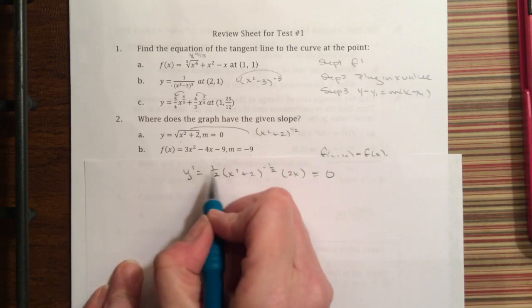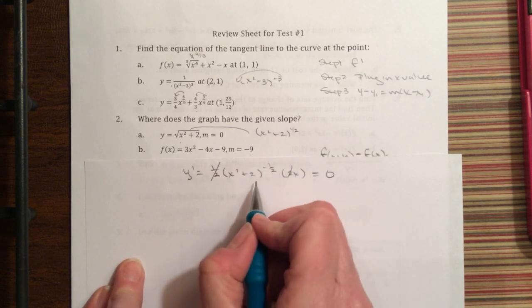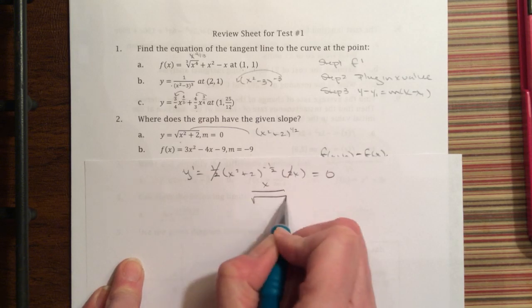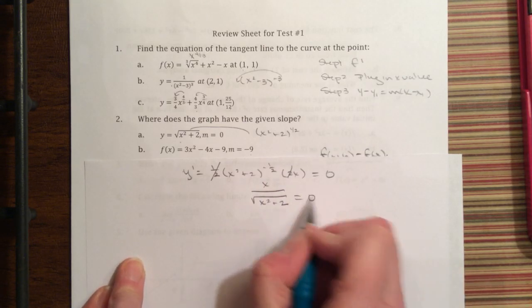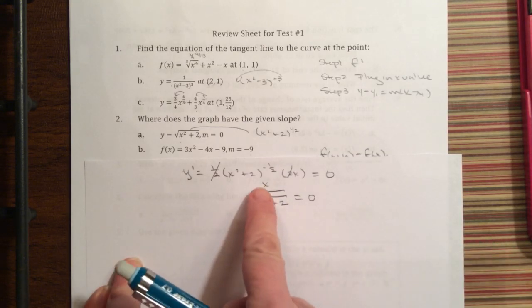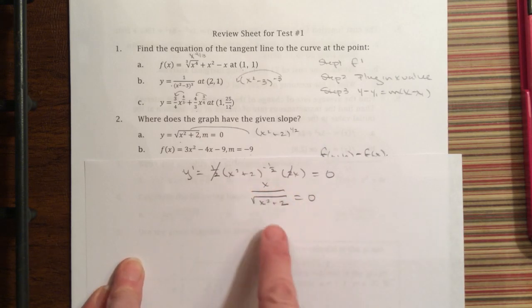In order to solve that, I can see that my 1/2 and my 2 are going to divide each other out. And this is when it's a really good idea to put negative exponents in the denominator, because the only way to make a fraction equal to 0 is to make the numerator equal to 0. Doesn't matter what's in the denominator as long as it's not 0.